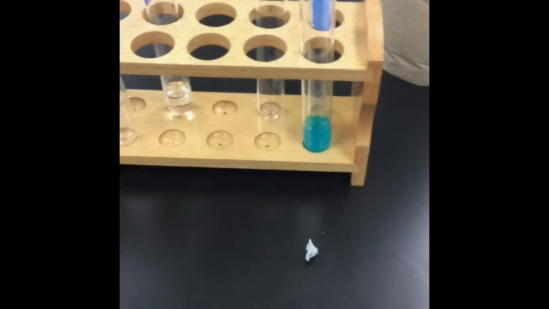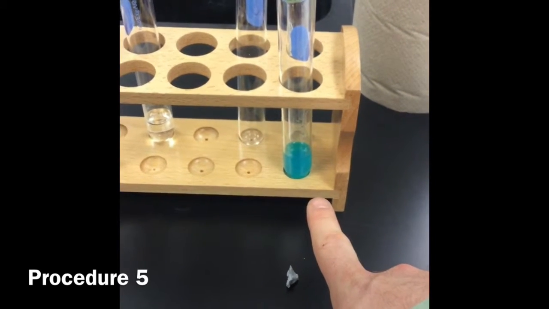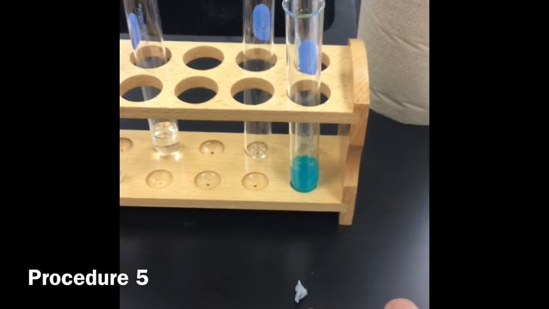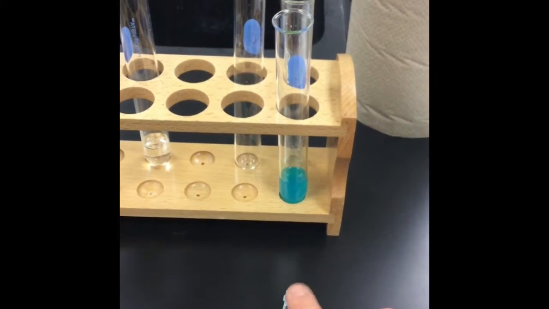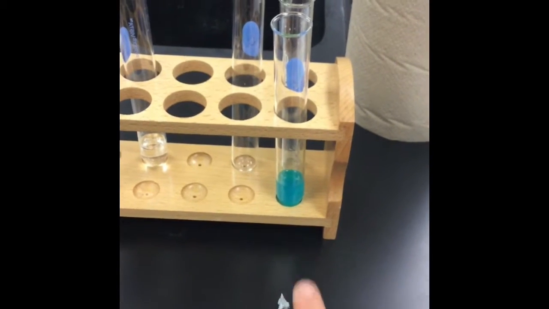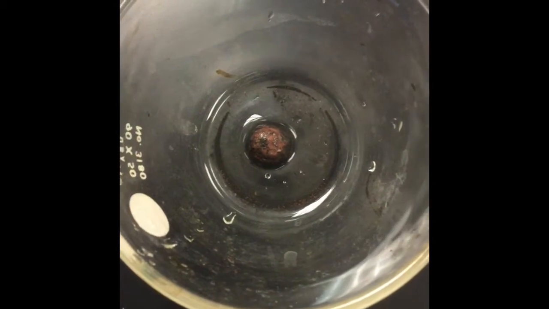For procedure 5, we're going to use this piece of zinc, and we're going to use that copper 2 sulfate solution. So this one takes a little while, so I'm going to add my piece of zinc to the solution of copper 2 sulfate, and let's see what happens. All right, so I just removed our piece of zinc from the test tube, and notice that a reddish brown substance is starting to form on the outside of the zinc.